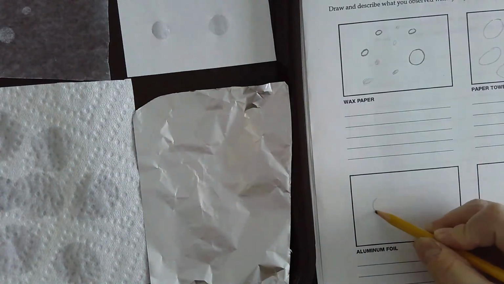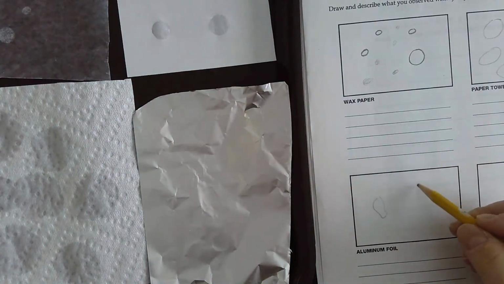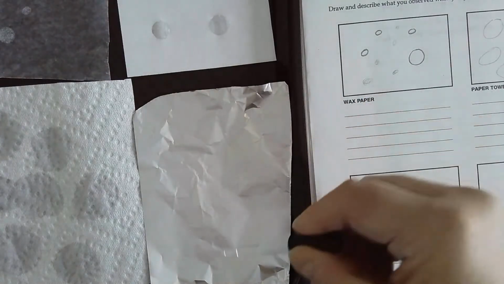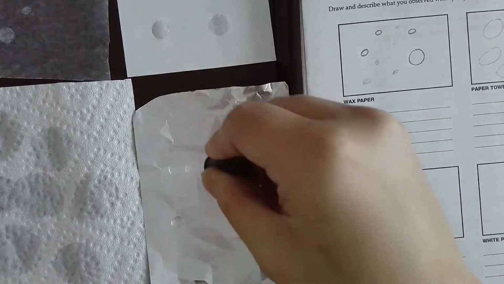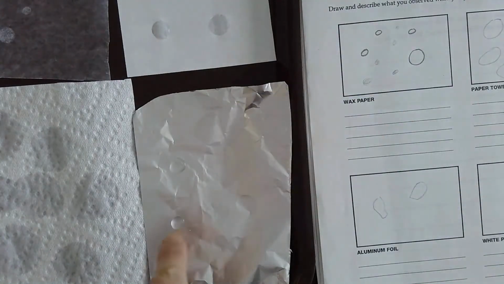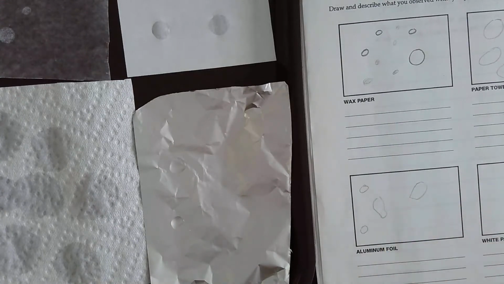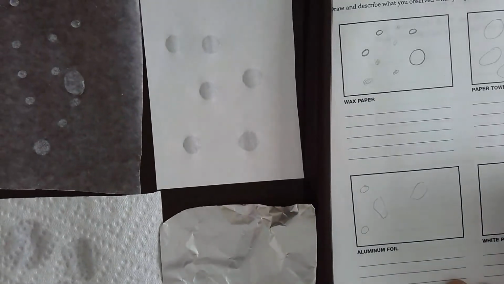We can add a couple more drops to it just to help give us that visual. Yeah, you can see that much more clearly there. So I can add that in. And then for my white paper, that just made round circles that seeped through.